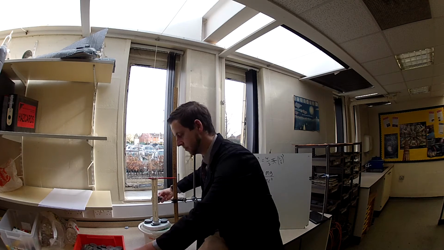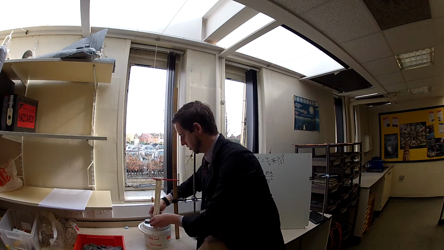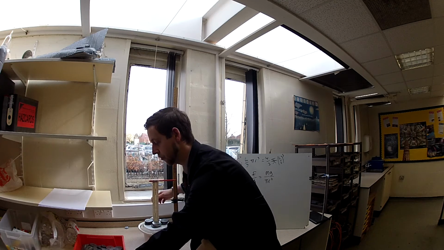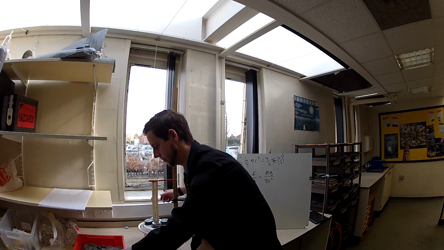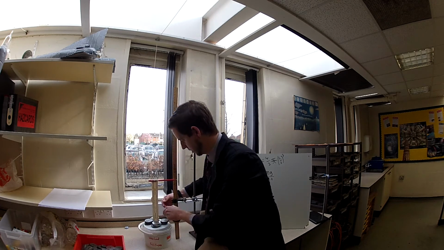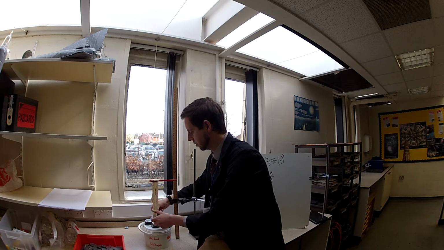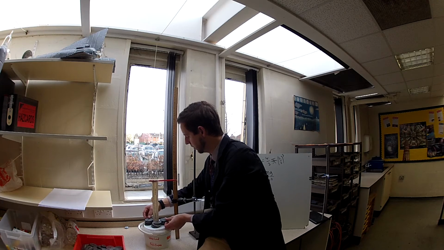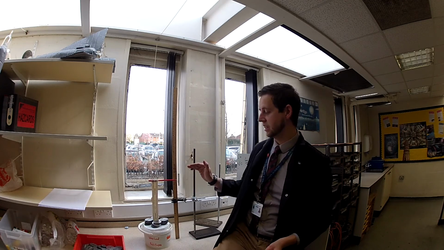And what I can do is add more and more masses as time goes on, like this. 1, 2, 3, 4. And 4 more. 1, 2, 3, 4. And what you can see is there's a definite change in volume. As the pressure is rising, the volume is decreasing.